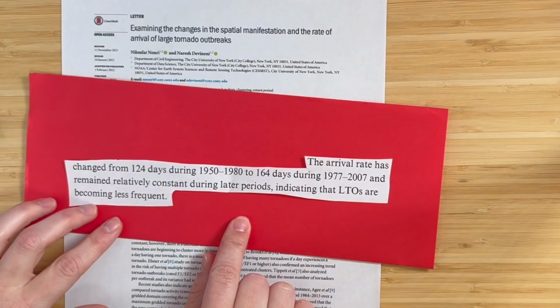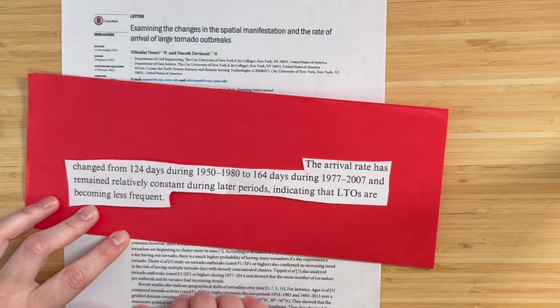Actually, what's happening is that there are more tornadoes on large tornado outbreak days. So there are more tornadoes concentrated on those days that have the atmospheric conditions just right for tornadoes. So we're getting fewer individual days of tornado outbreaks, but when those outbreaks happen, they're becoming more severe.